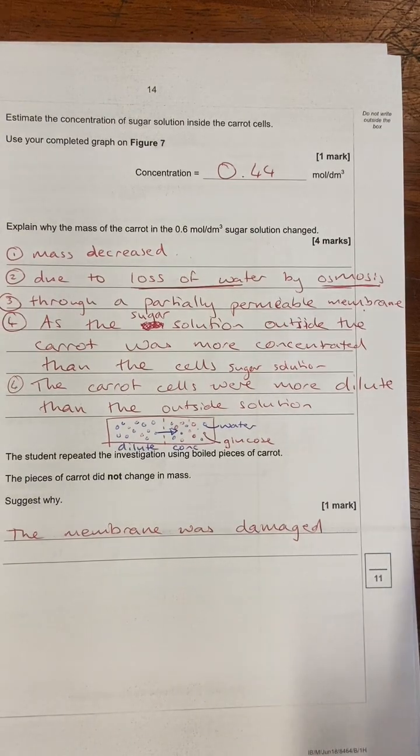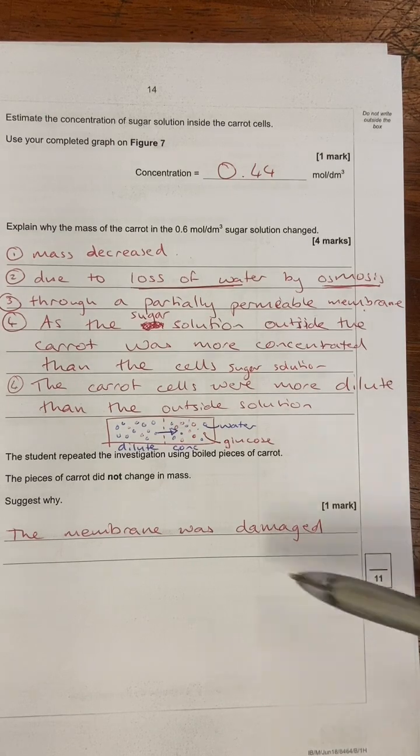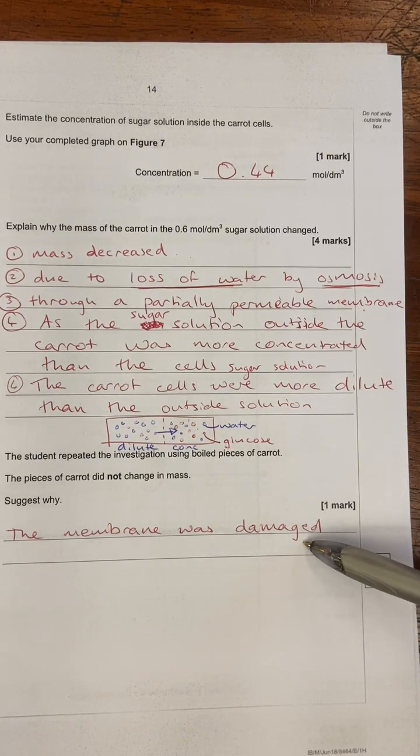The student repeated the investigation with some boiled carrots. Why did it not change mass? The membrane was damaged, so I'm missing this key part of osmosis. The membrane was damaged, so I'm not going to be able to see osmosis because I haven't got a partially permeable membrane.